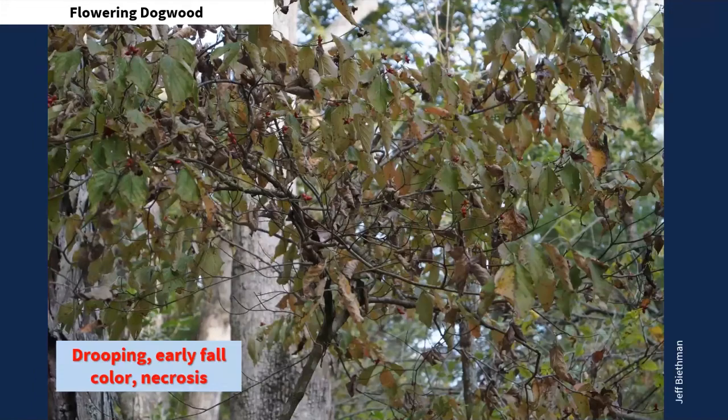Kind of some more extreme symptoms here on flowering dogwood. Drooping, we get that early fall coloration, necrosis of leaves. Again, this could be herbicide exposure. Those same symptoms could be drought. It even could be dogwood anthracnose potentially. So there's other potential causes, but this is something that when you have more extreme herbicide exposure, you'll start to see some of these symptoms.